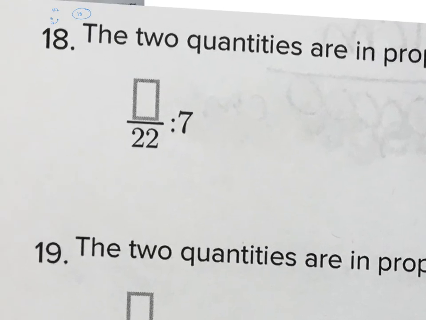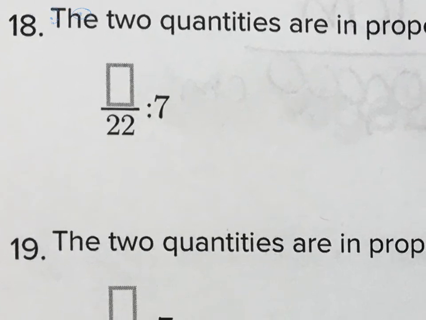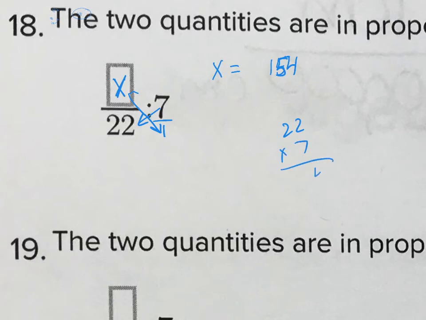Same concept. What fraction is 7 really written as? Yeah, 7 over 1. So this is your unknown quantity. You're going to cross multiply and you're going to get x times 1, which is x, is equal to 154. Because 22 times 7 is 154.